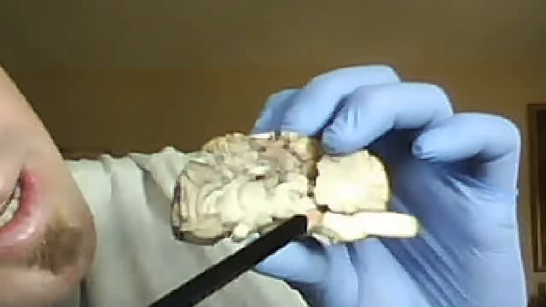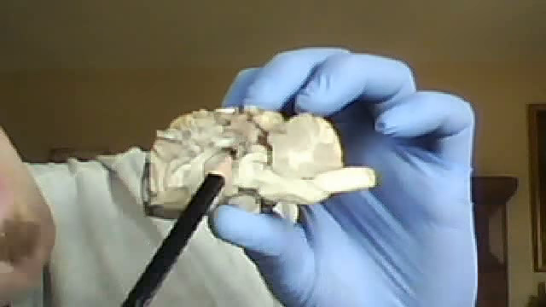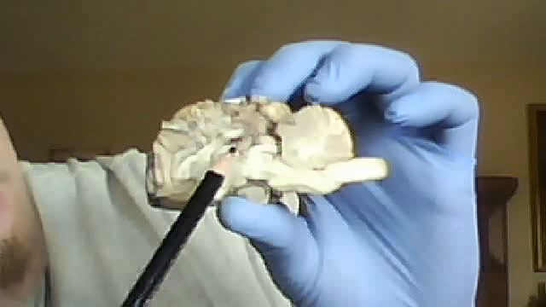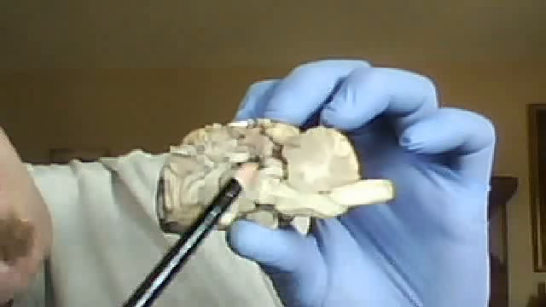The cerebral peduncles are just anterior to the cerebellum, right in here. The pons, just inferior to the cerebellum. The medulla oblongata is just posterior to the pons. The lateral ventricle is right there, right next to the corpus callosum. The corpora quadrigemina is right here.